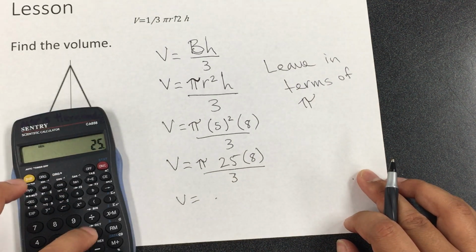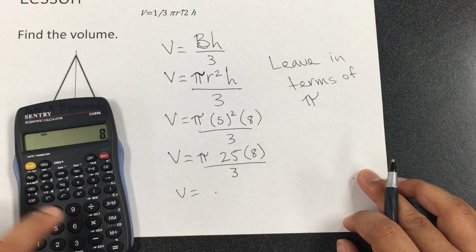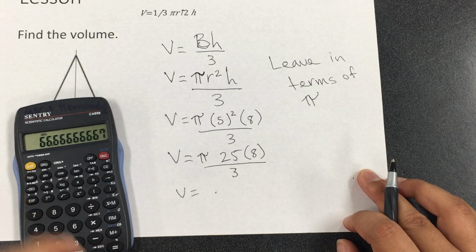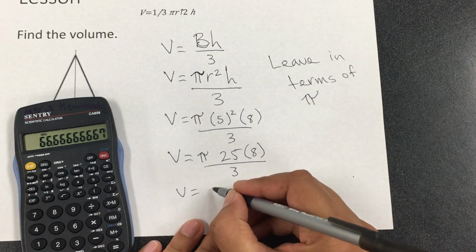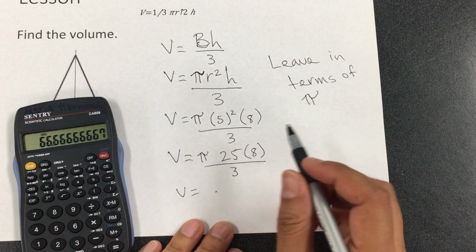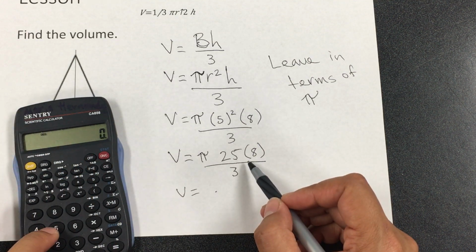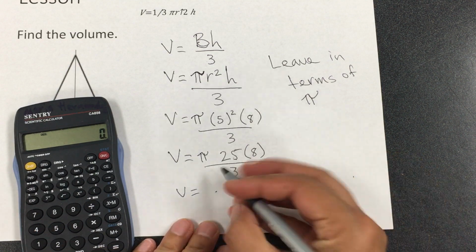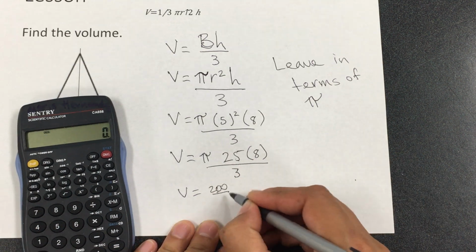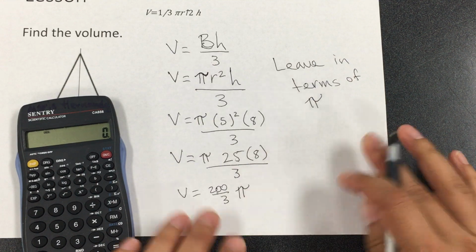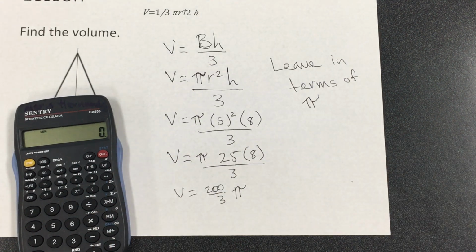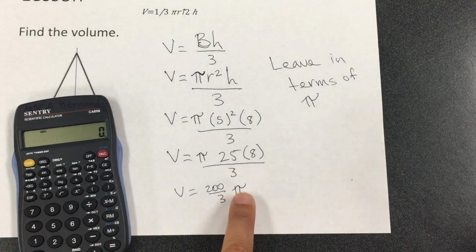So 25 times 8 divided by 3 is equal to, actually, if we multiply only this, sometimes they even leave it in fractions. So 25 times 8 is 200 divided by 3 pi. That's how they would simplify it, or I mean leave it in terms of pi.